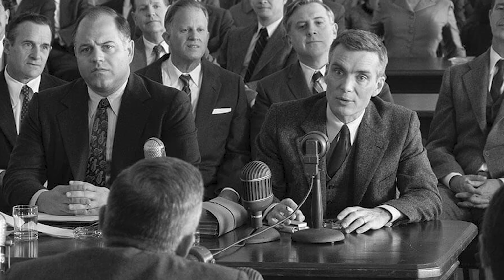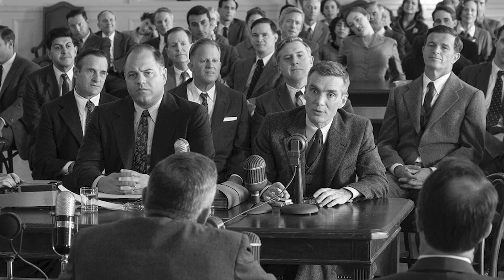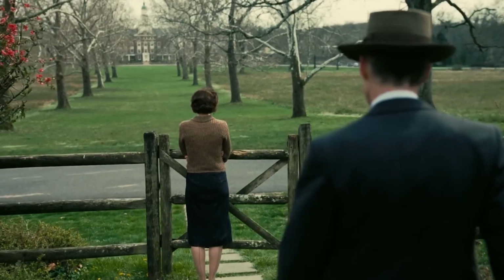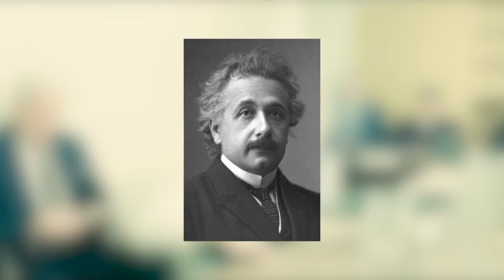Number two, Oppenheimer embarrassed Strauss at a public hearing about the export of radioisotopes. Strauss never forgot this and was determined to destroy Oppenheimer's career because of it. Finally, Strauss was incredibly self-centered in the film. He thought Oppenheimer was responsible for destroying his relationship with Albert Einstein.